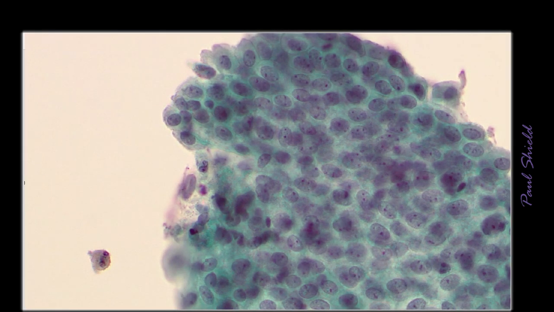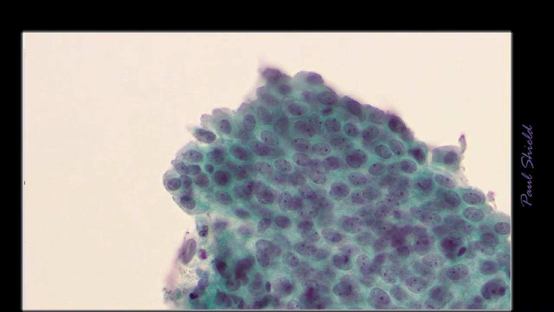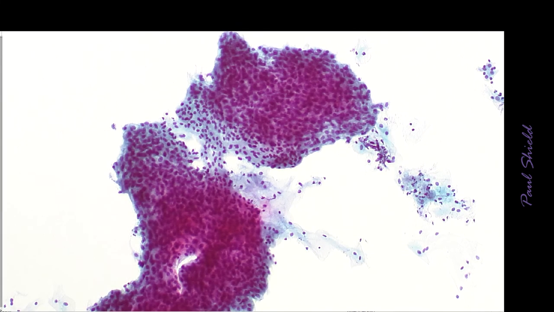Around the edge you can see nuclei quite well spaced, reflecting the fact that they're not very high NC ratio. And if you look at the nuclei in the middle of the group, they are only a couple of nuclei deep. This is probably a harder example.